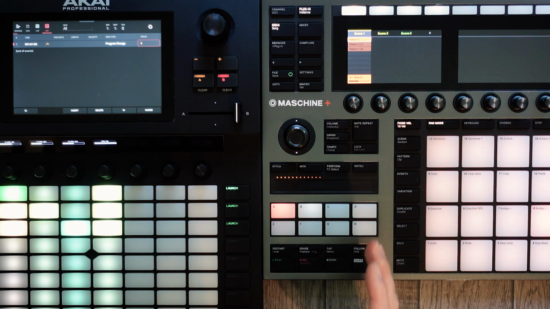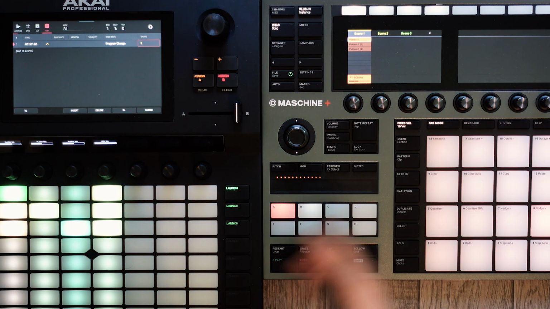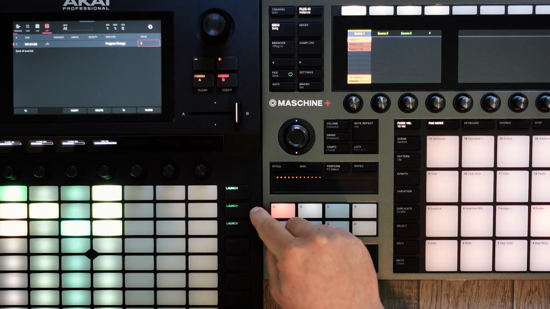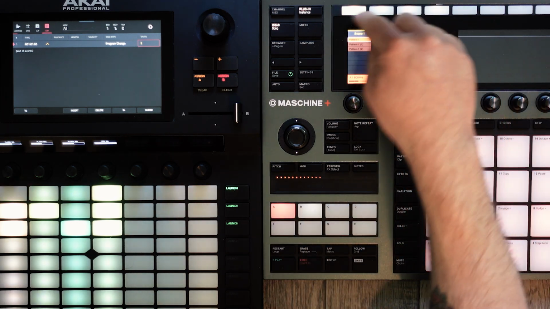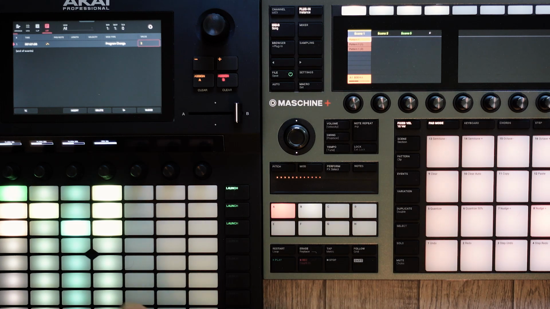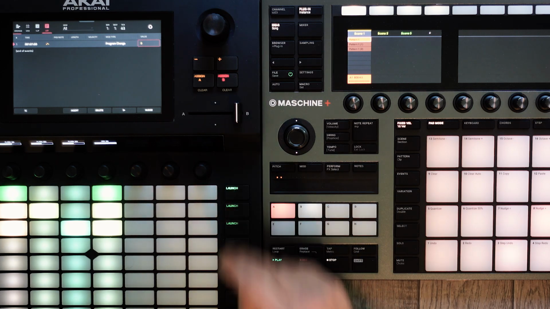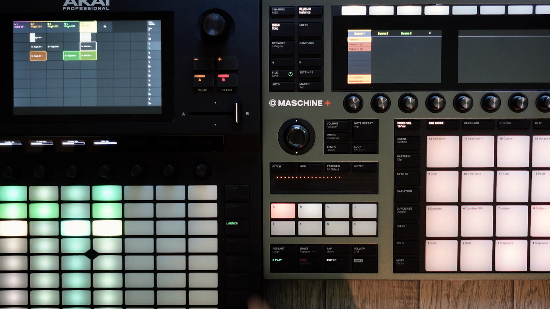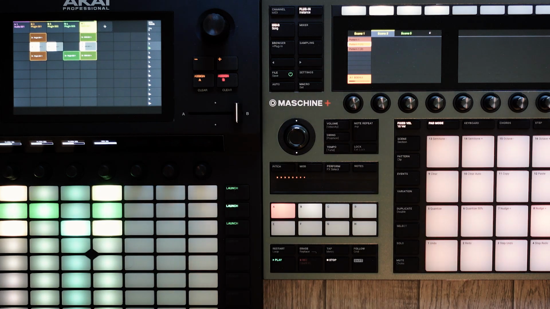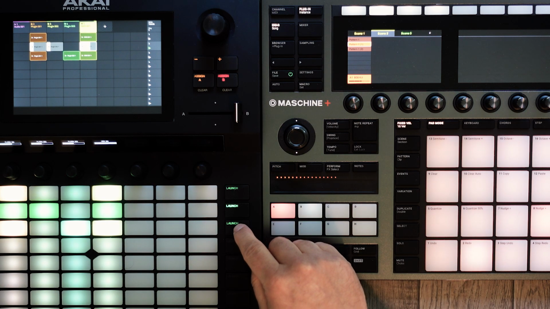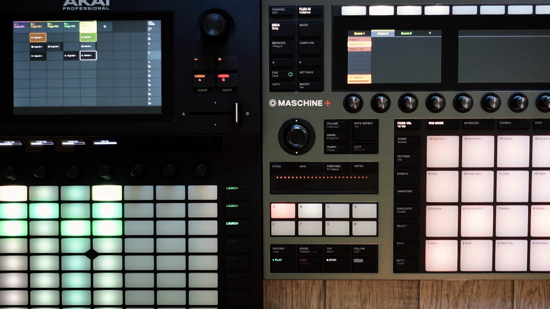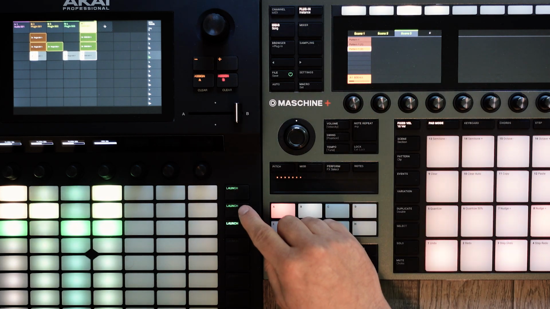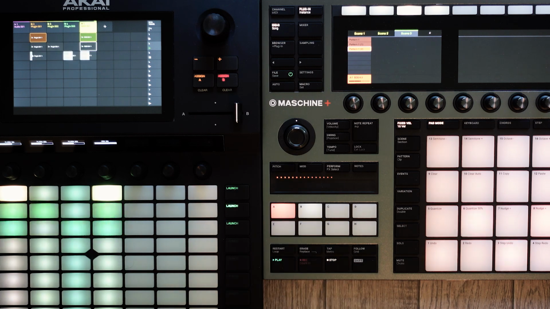So what should happen now, and I'm not going to edit this if it doesn't work, we'll fault find why it isn't working, is that when I launch all of these, you should see the scenes changing in time. So I'm going to turn my launch quantization on the Force to 4 bars, and we'll see what happens. So we're on scene 1, scene 1. Scene 2, scene 2. Scene 3, scene 3. Go back to scene 2.